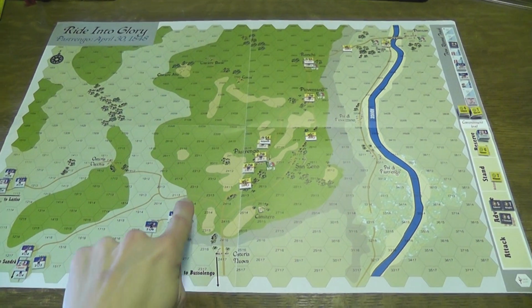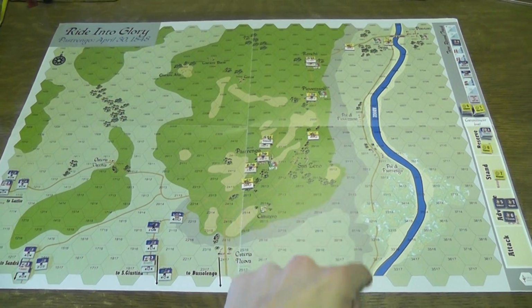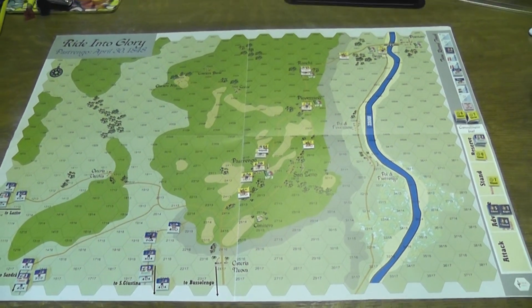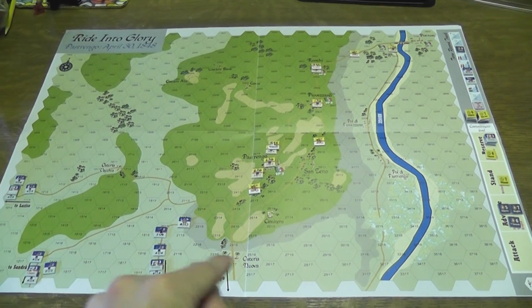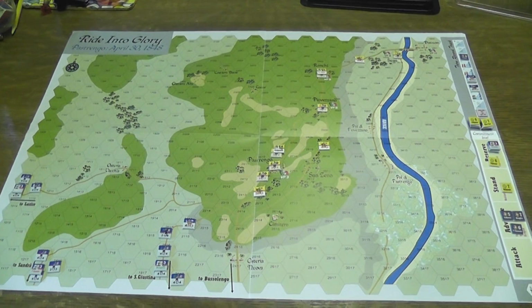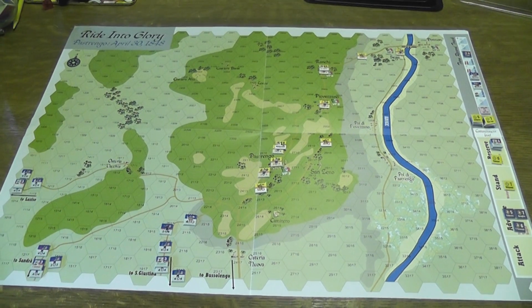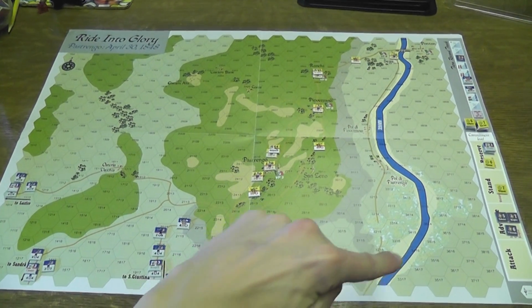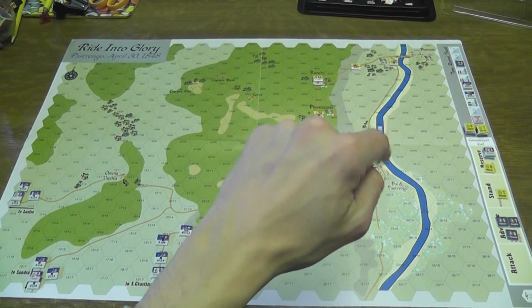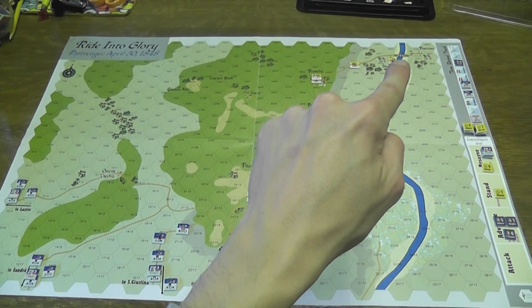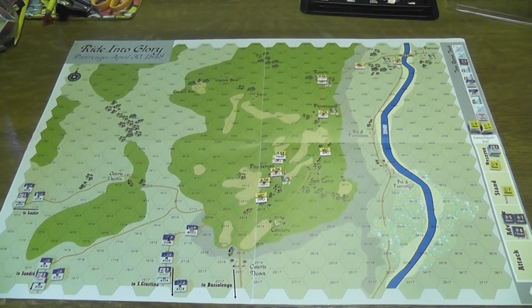Interesting terrain feature, this gray line that you see here is an escarpment and that type of terrain can only be crossed by infantry, not by cavalry. Cavalry have to move by roads, so you can see that there will be a little bit of a bottleneck there. And here you have the Adige River, which can only be crossed at that pontoon there, which the Austrians can choose to blow up during the game.